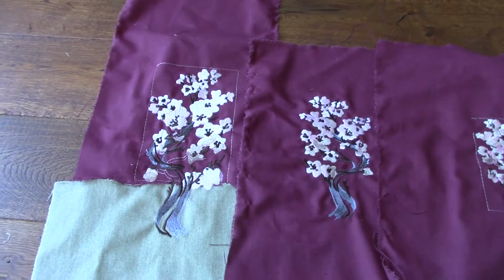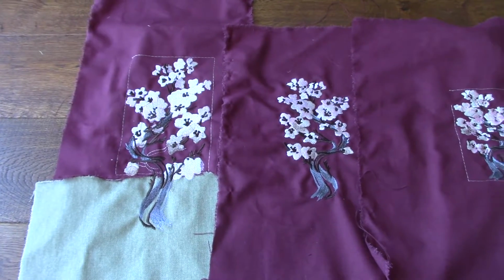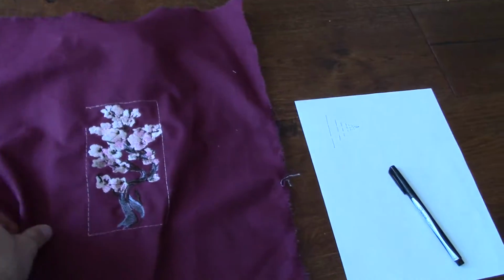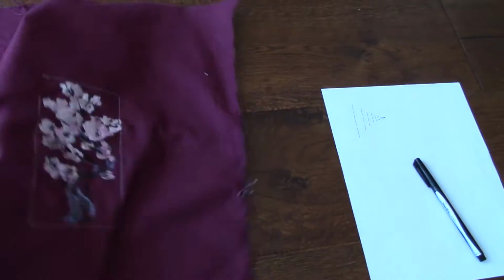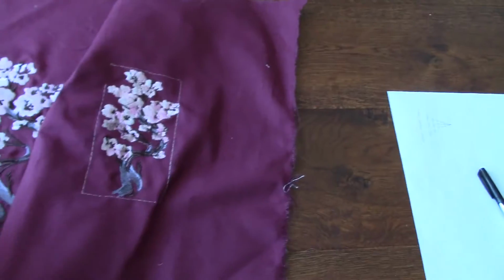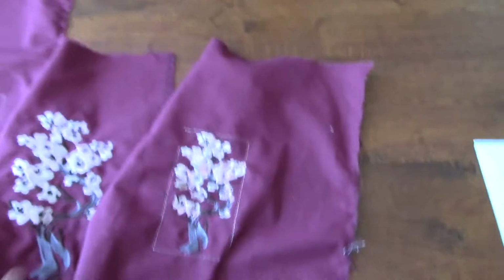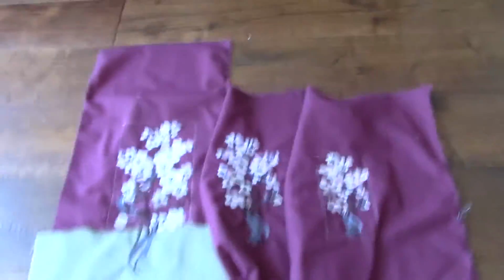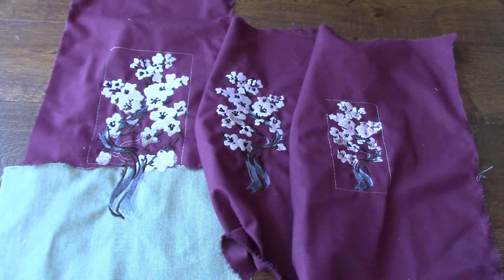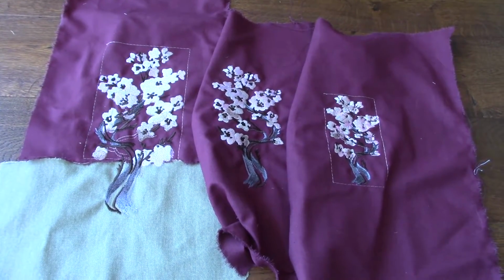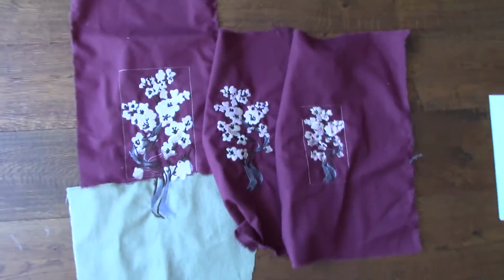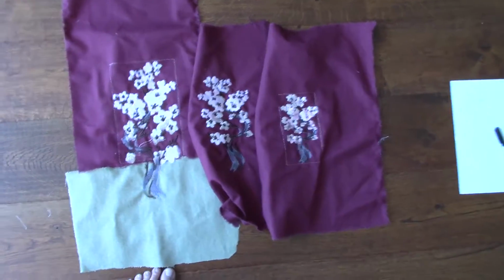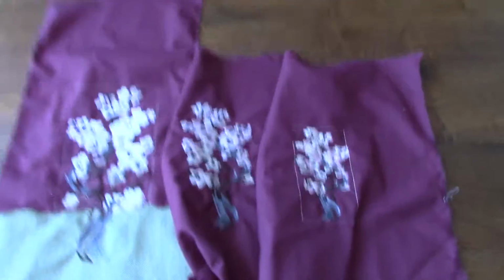I wanted to talk about a discovery that I made this weekend, something I didn't understand before, but means something now. Basically, I have 3 images here that I've stitched out on my Husqvarna embroidery machine, and they have exactly the same number of stitches, even though, if you can see here, they're quite different in size.